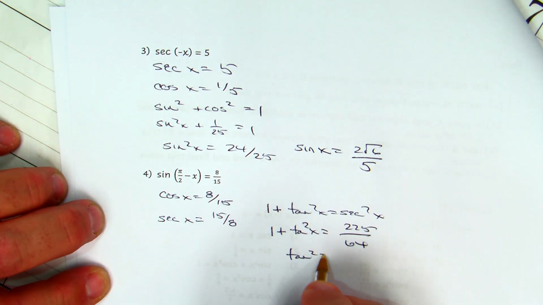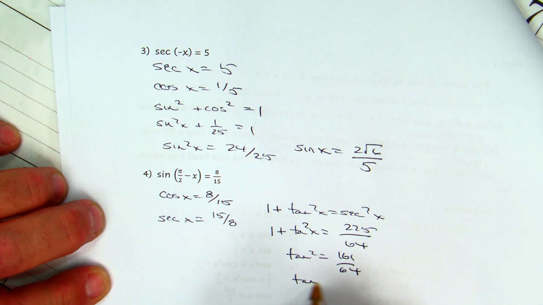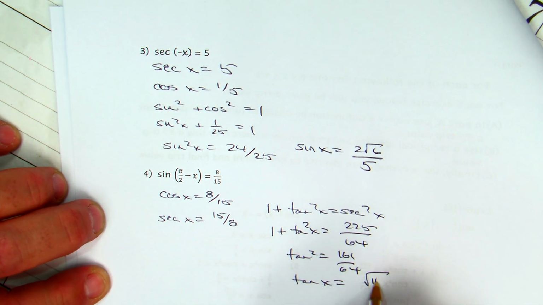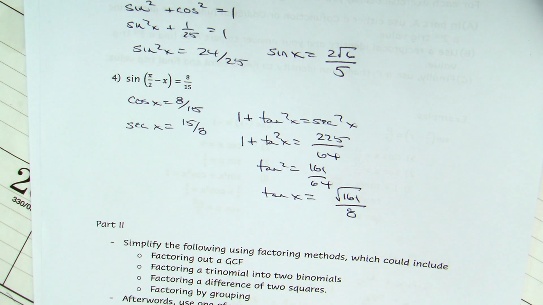Tangent squared x equals 161 over 64, making tangent x equal to the square root of 161 over 8. So you'll have one of those on Wednesday. Good?